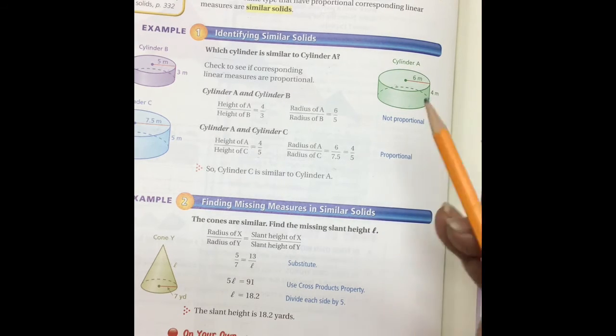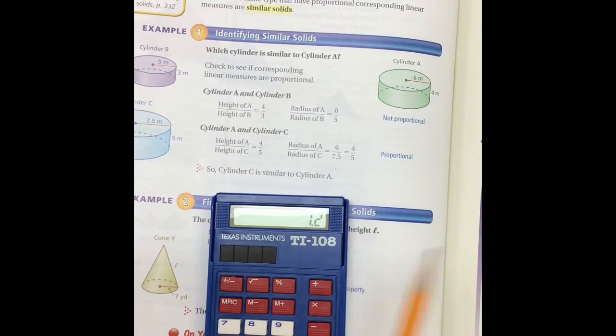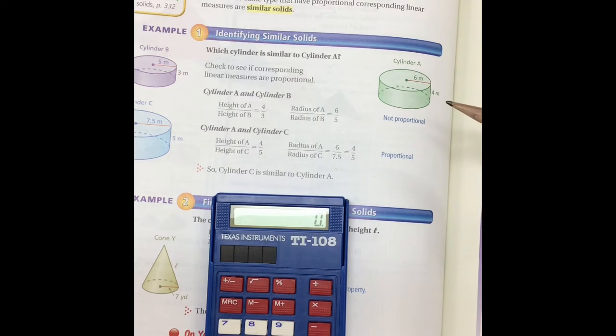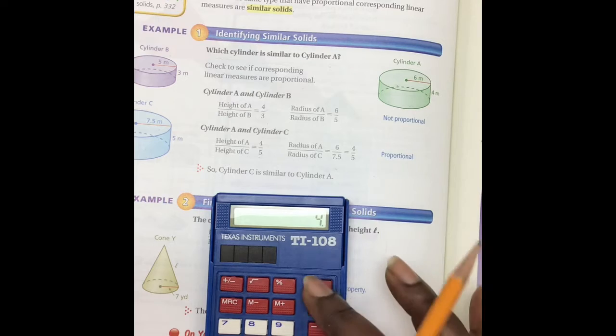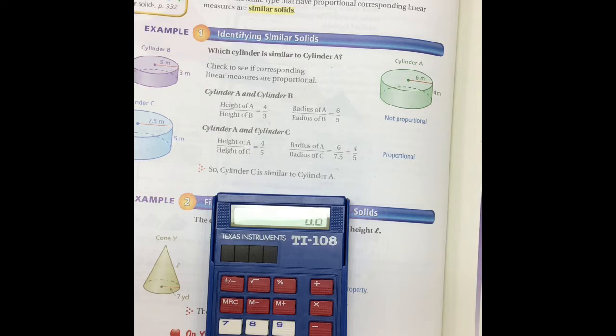Well, you don't automatically see that, because it can't be simplified by the same number. So what you could do is 4 divided by 5 is 0.8, and 6 divided by 7.5 is 0.8. Therefore you clearly can see that they are proportional.